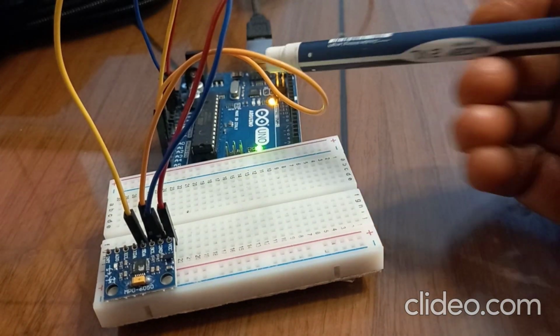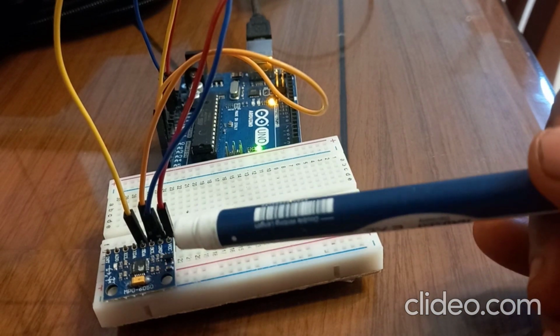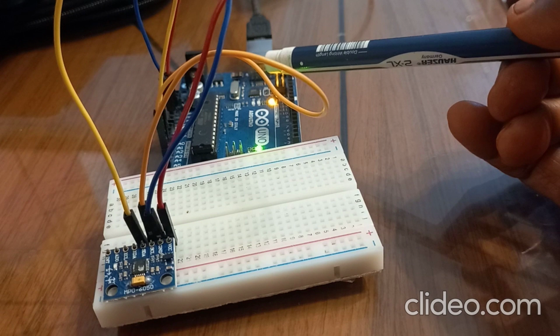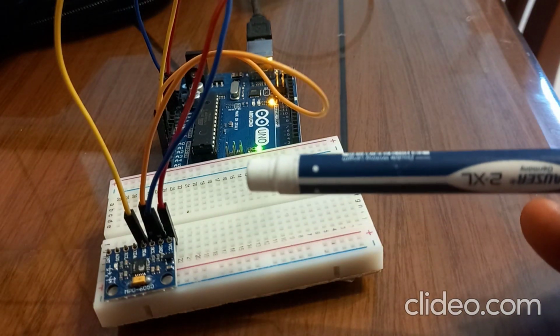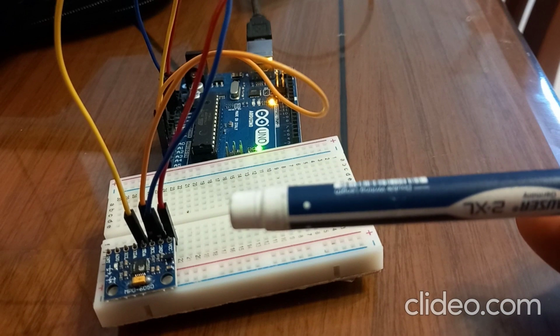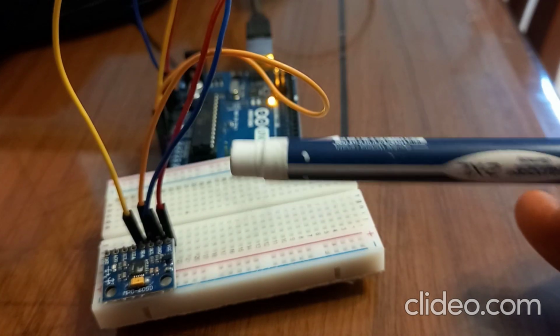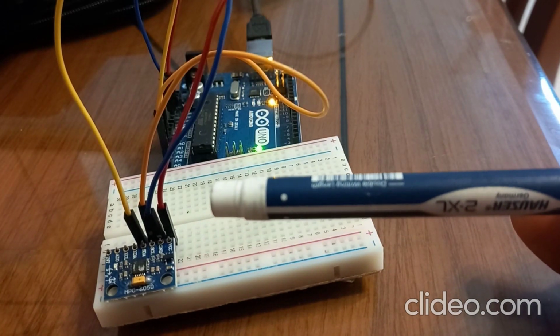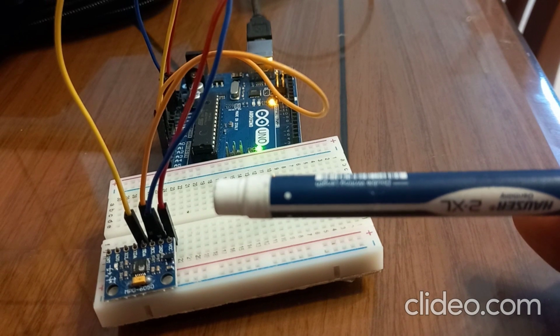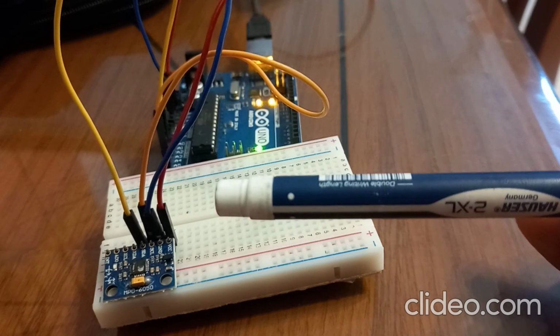In this experiment, I am interfacing a triple axis accelerometer with the Arduino Uno board. And in the previous video, I interfaced a triple axis magnetometer with the Arduino Uno board. The triple axis magnetometer has 5 pins. Out of 5, I used only 4 pins: VCC, ground, SCL and SDA.